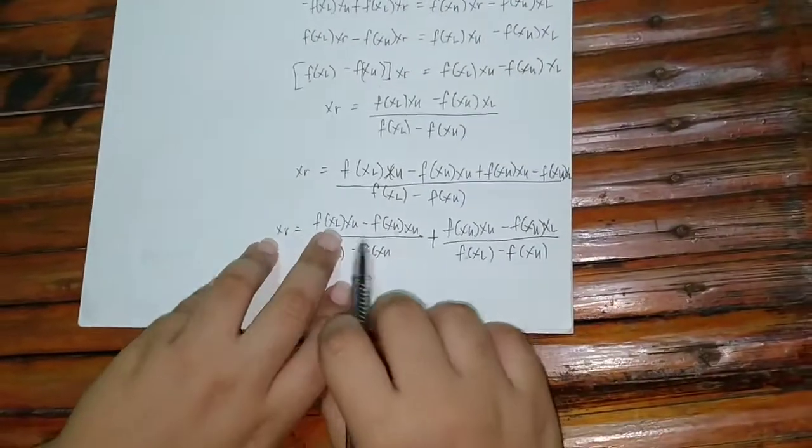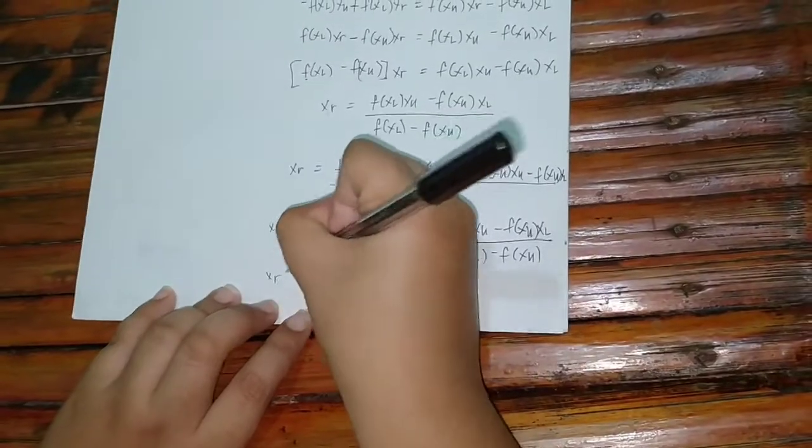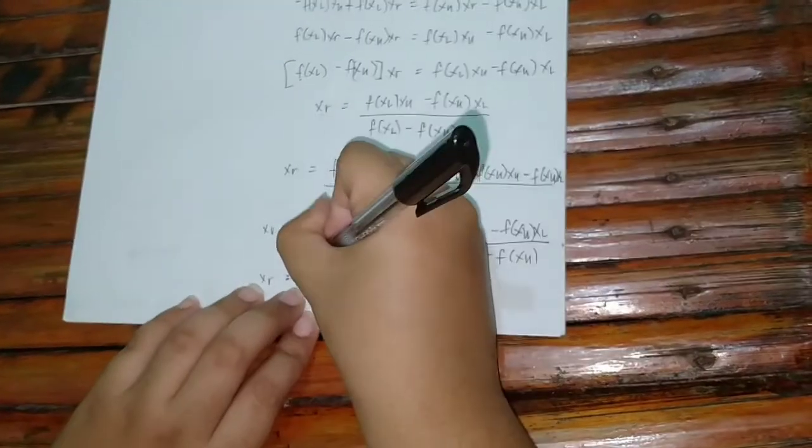And then notice that x_U is common, so we have to factor out x_U.